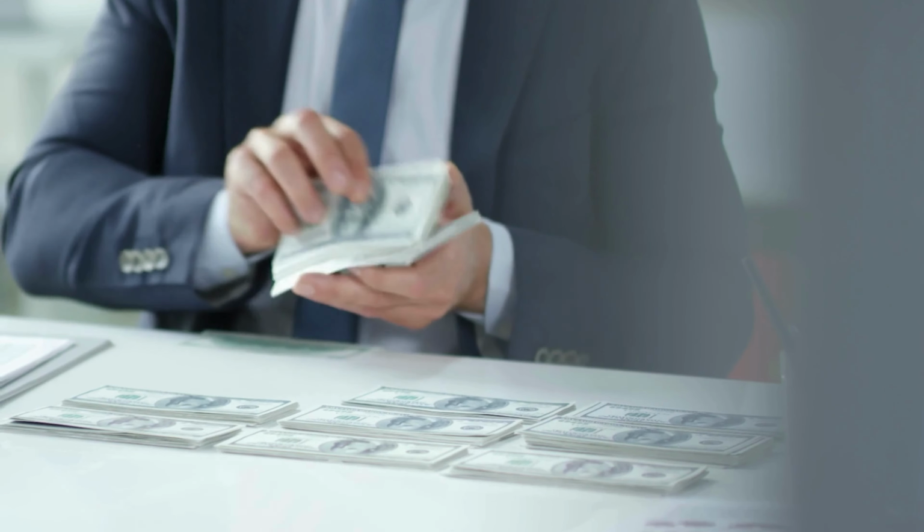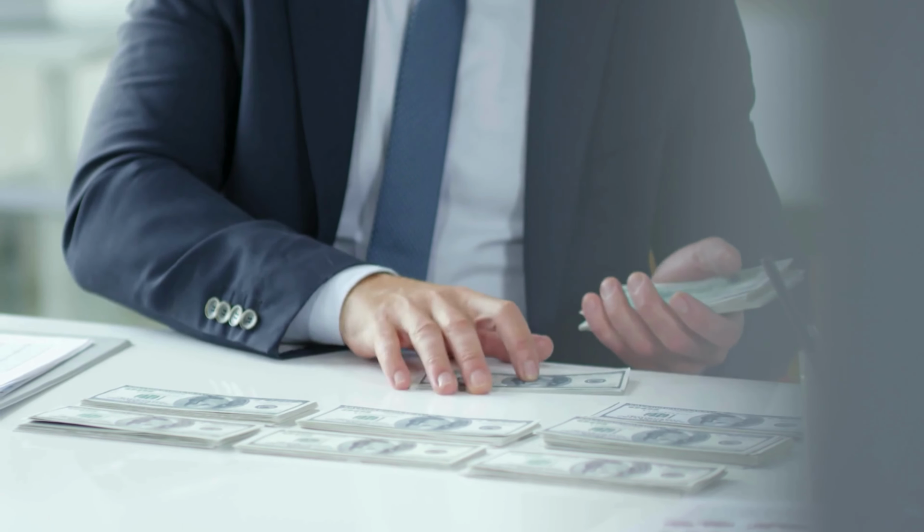So talking numbers now, what's your return on the investment? How much money did you put in? And what's your return right now after you've done the conversion?